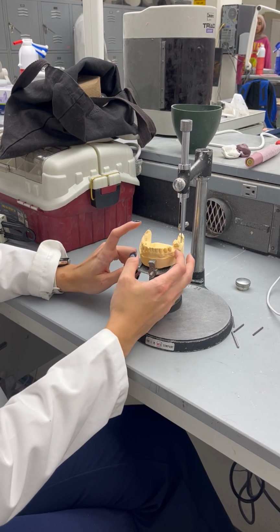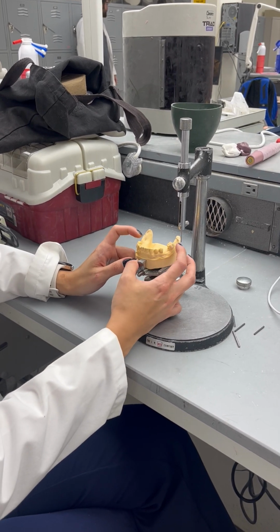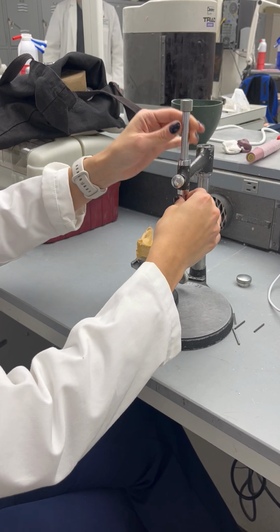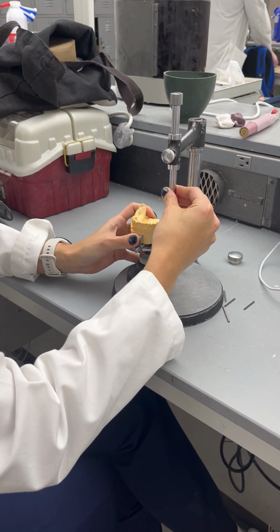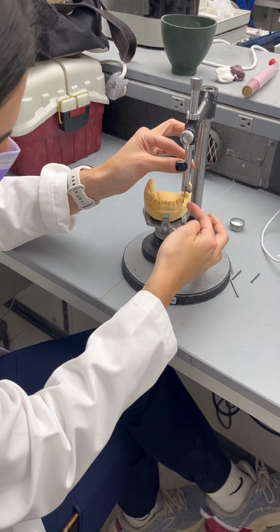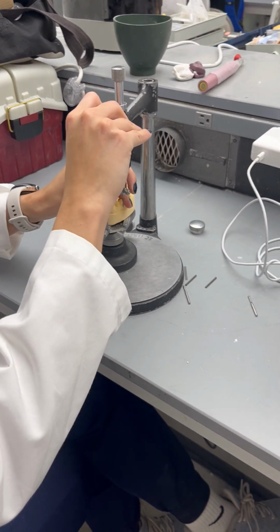In this case, your abutment teeth will be molar, premolar, and premolar here. So in theory, you want to have undercuts either mesial or distal. It's the same here. So you're going to loosen this a little bit, and then start looking for undercuts.